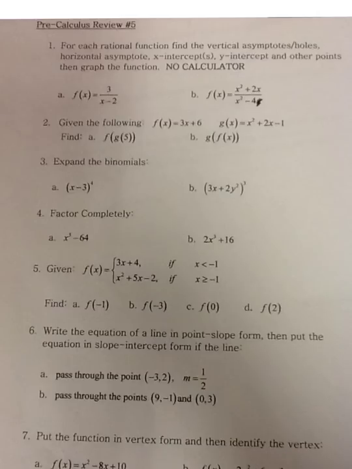Okay, so today what we're going to work on is the review for test number 5. The first one is we have to graph the rational equation using vertical asymptotes, holes, horizontal asymptotes, x-intercepts, y-intercepts, and points to help us graph it. We are not using a calculator for this. Okay, so let's take a look at 1a.